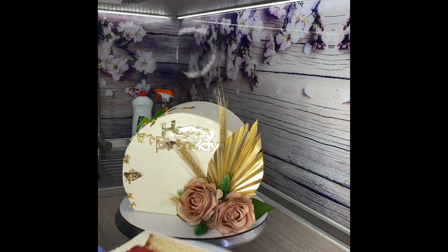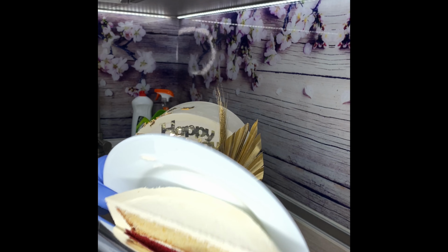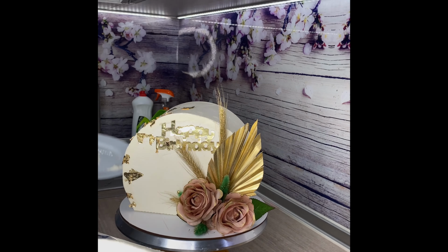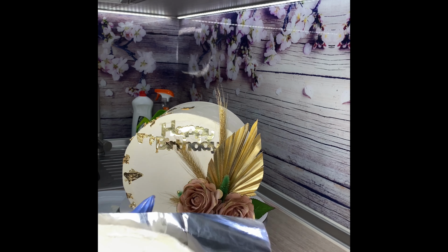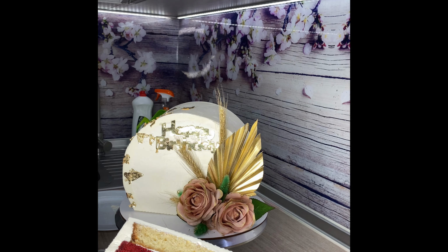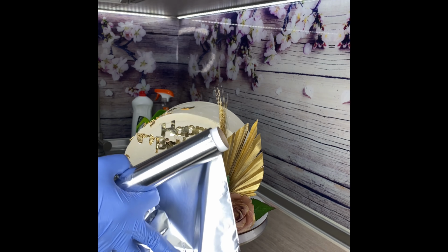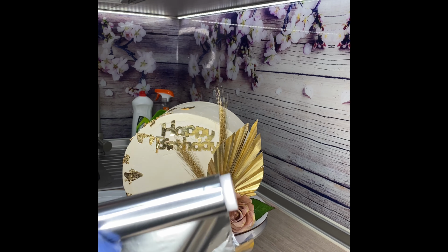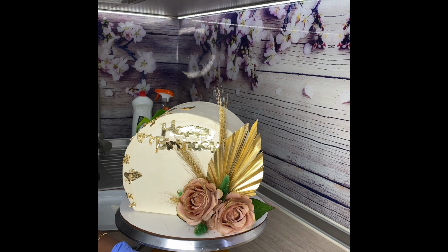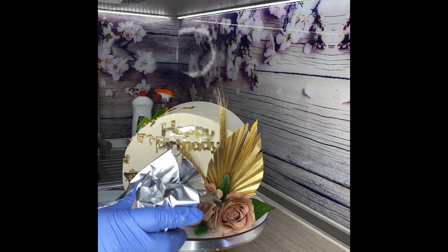Let me give you an example. If you were in America, $100 would not be too much to pay for an 8-inch cake. But if you were in Nigeria, $100 might be too much, depending on how skilled you are. So you have to put those things into effect when you're costing.